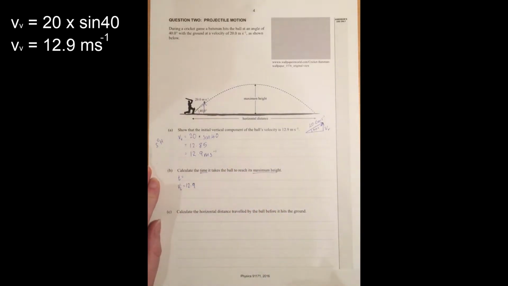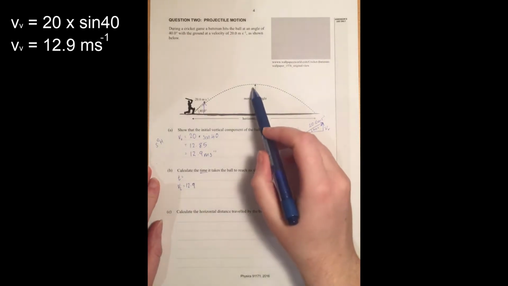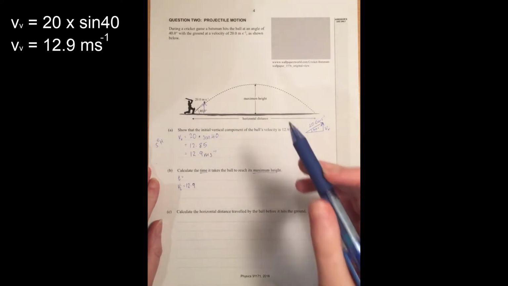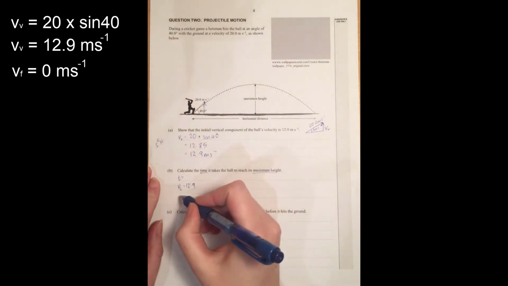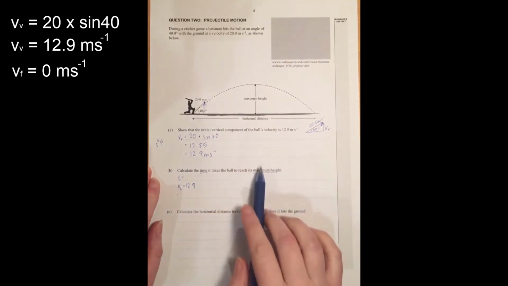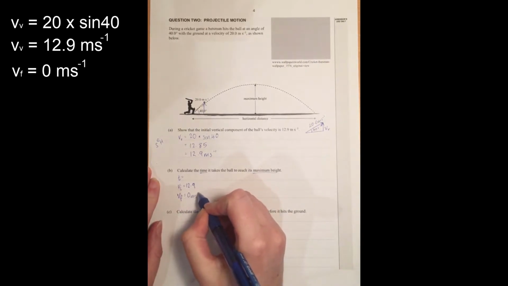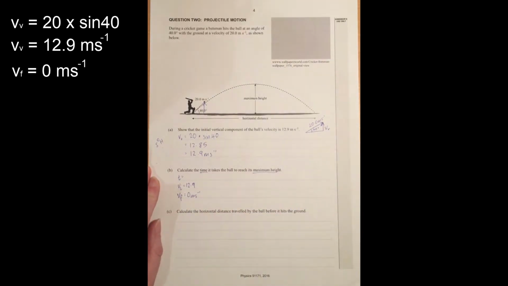We then need a couple more bits of information to be able to use our projectile motion equations. So we know that at the top of any projectile motion, the vertical velocity will be 0, right at that very top. So because we're wanting to work out the time it takes to get to the top, our VF is going to equal 0 meters per second.